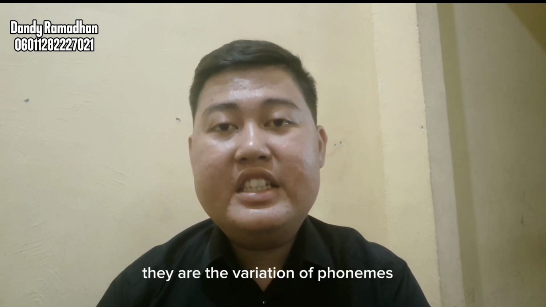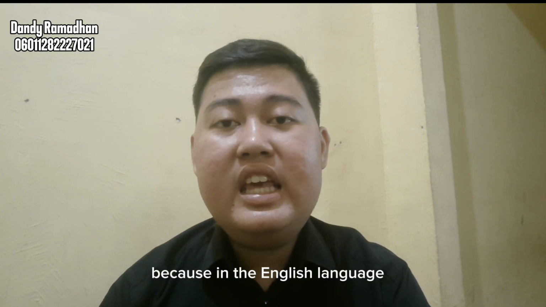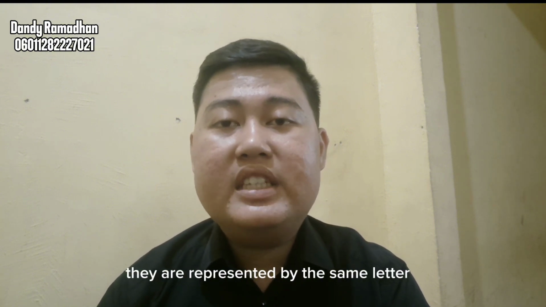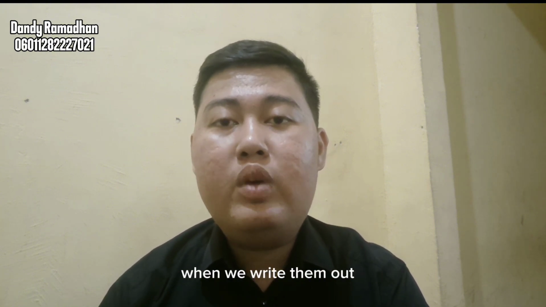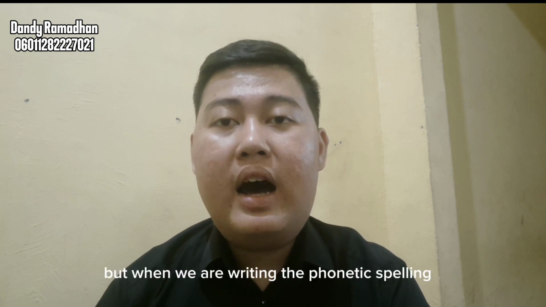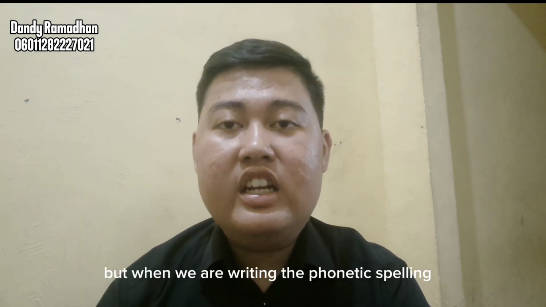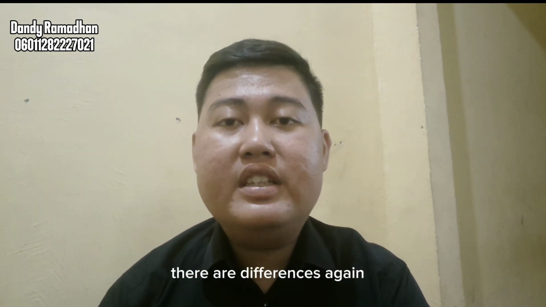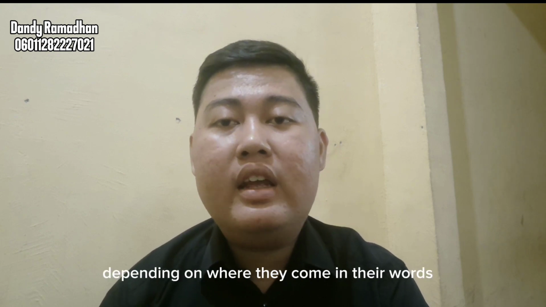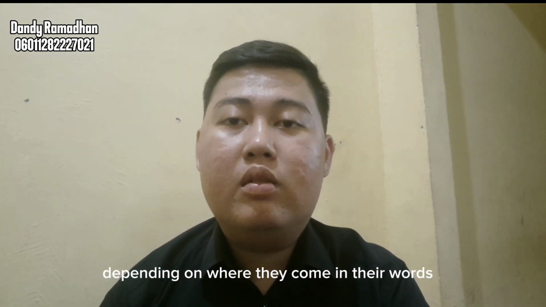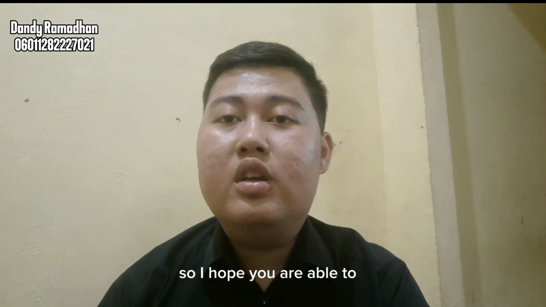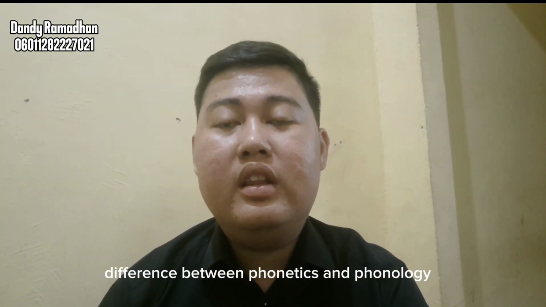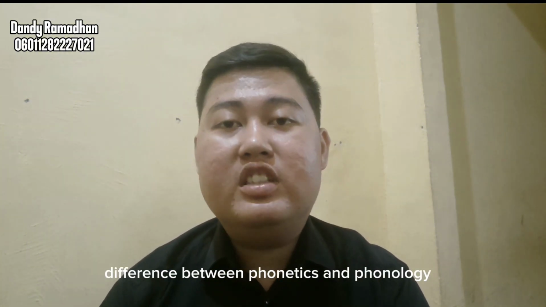They are a variation of phonemes because in the English language, they are represented by the same letter when we write them out. But when we are writing the phonetic spelling, there are differences again depending on where they come in that word. So I hope you are able to differentiate between phonetics and phonology.